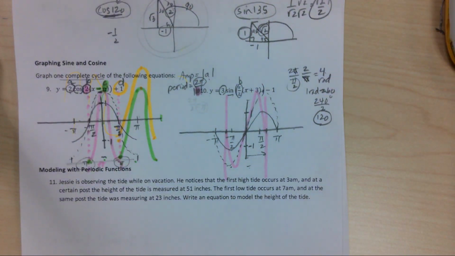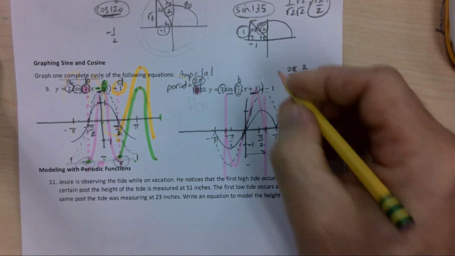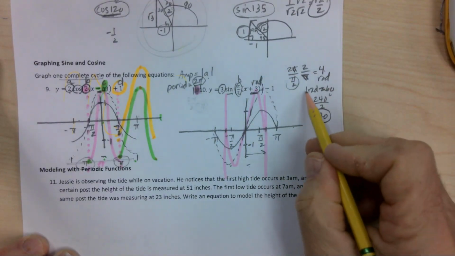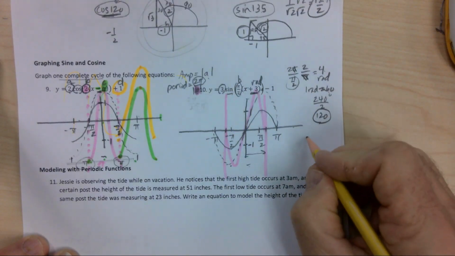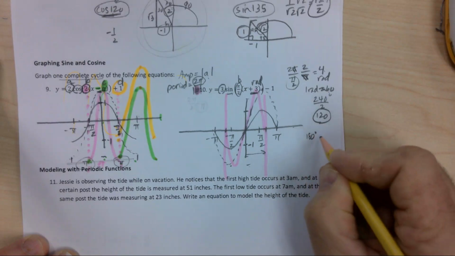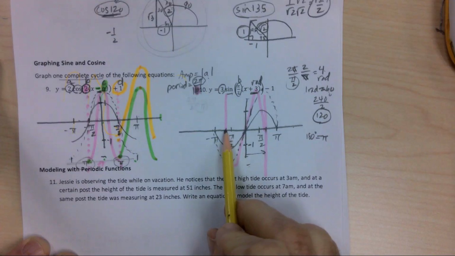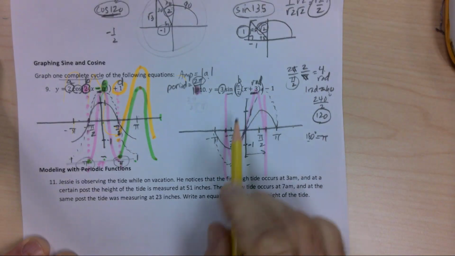But we're not done. We still need to bump this thing right 3. Right 3 what? Radians. Well, if 1 radian is approximately 60, 60 times 3 is 180. I think I got you on this one, Luca. 180 is just pi, which is very nice, because that means I just need to move this 180 degrees to the left.